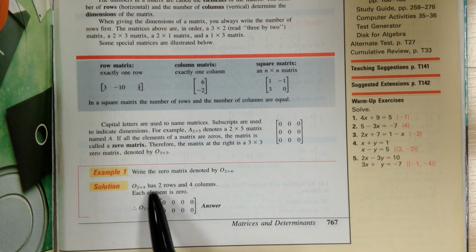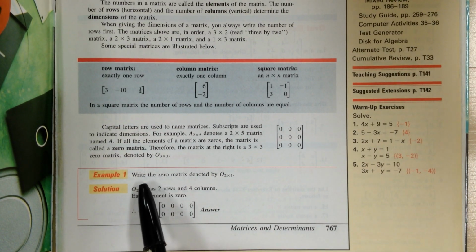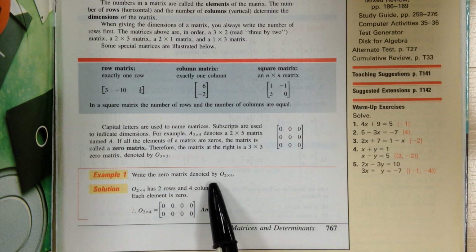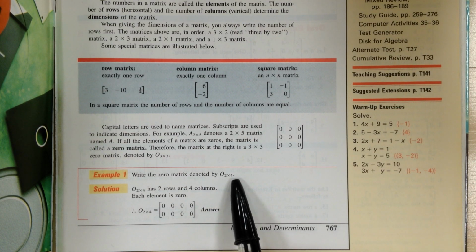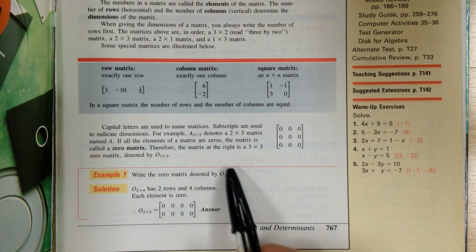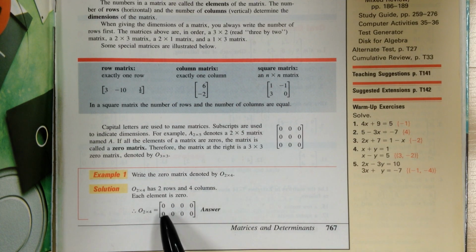Now let's go to example 1. Example 1 says, write the zero matrix denoted by O 2 by 4. Again, the O stands for the zero matrix, and 2 by 4 means you're going to get 2 rows and 4 columns. So that's how you write it.